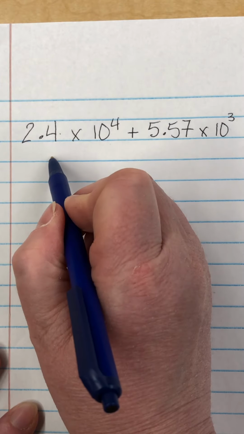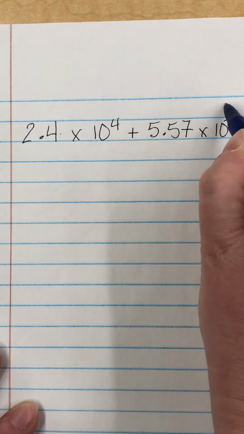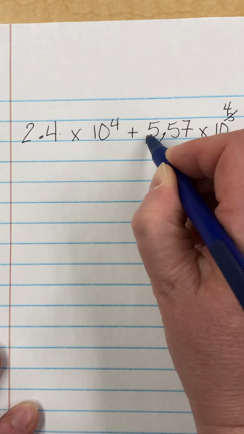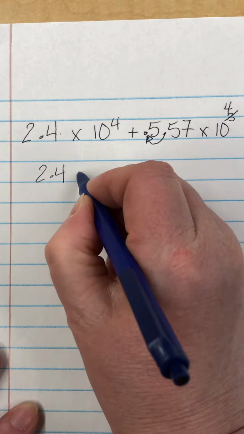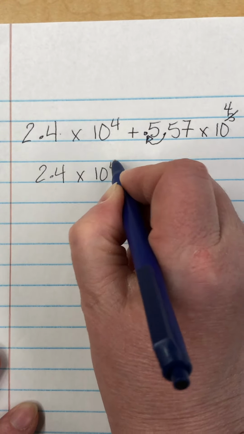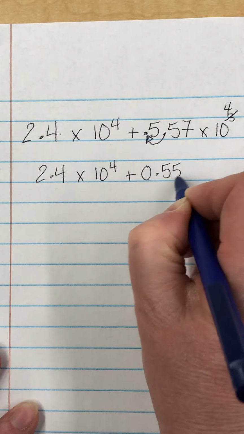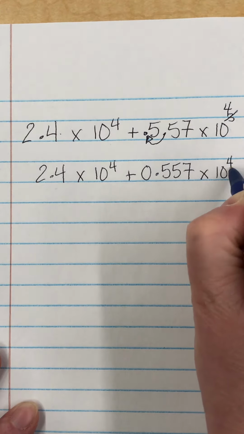So this is still 2.4 times 10 to the fourth. But this, if I need to go one more move, that means I do one more move to the left, and this now becomes 0.557. So I have 2.4 times 10 to the fourth, and then I'm adding it to 0.557, and again 10 to the fourth because I just changed the exponent. So now that they match, I can take these two decimals and add them together.